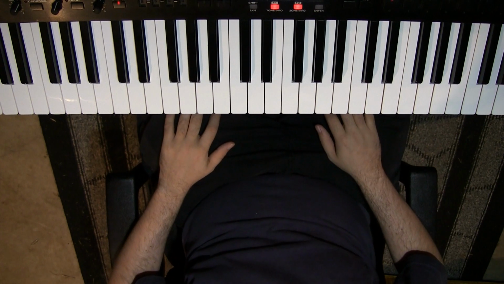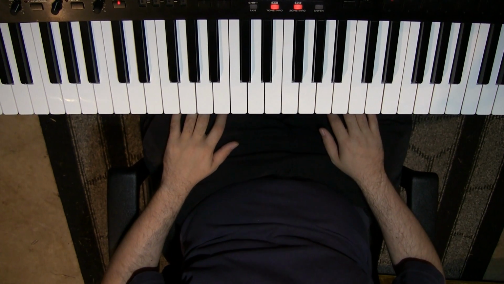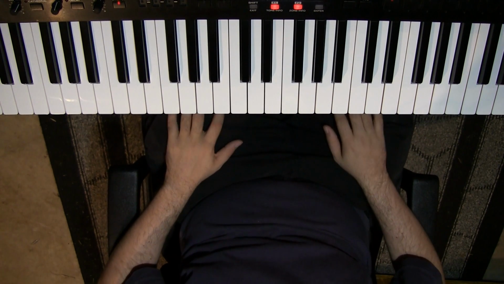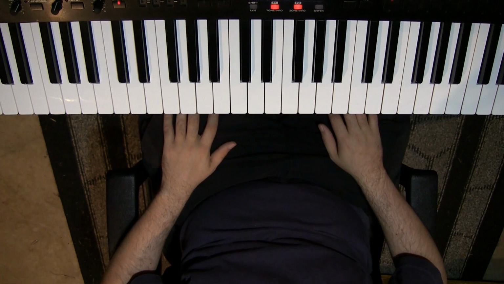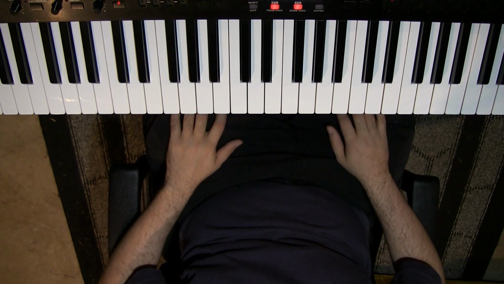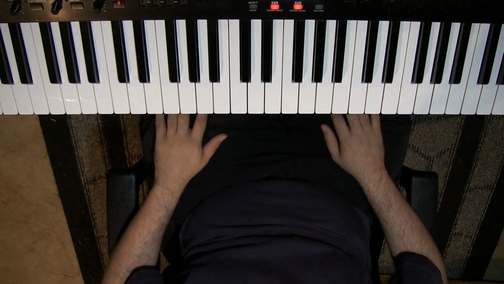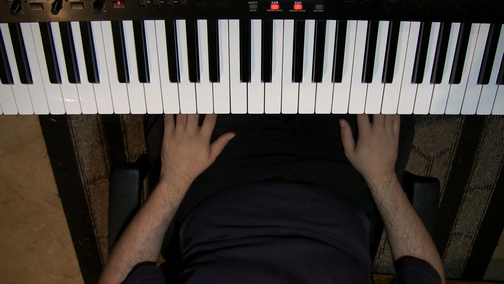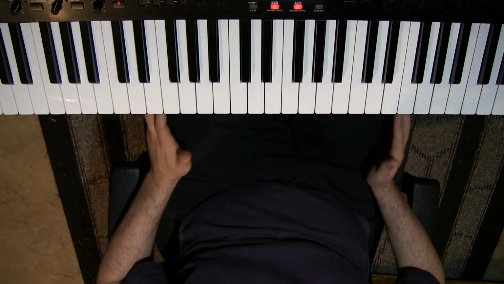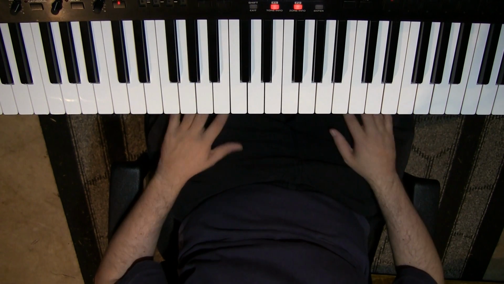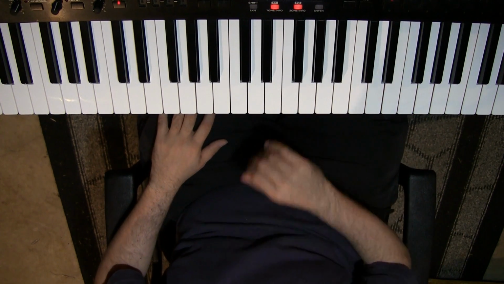Okay, so now time to talk about different kinds of chords. There are many different kinds of chords, but one type that I want you to be familiar with in the beginning is known as the triad. A triad is made up of three notes, kind of like a triceratops has three horns. Anything with "tri" has three of something.